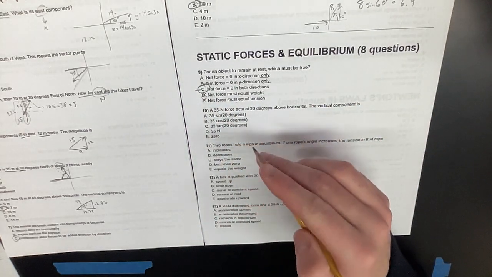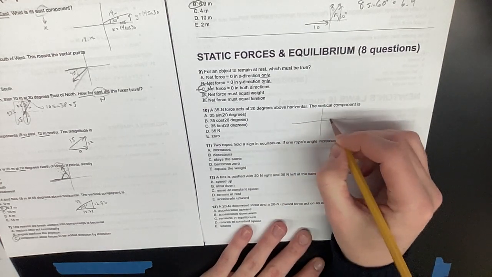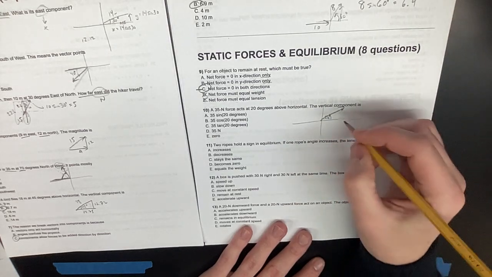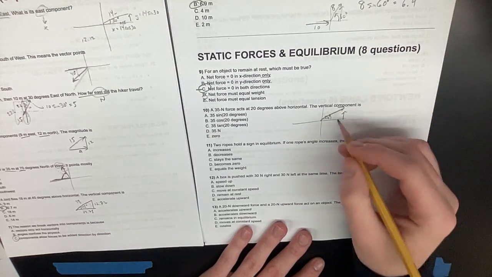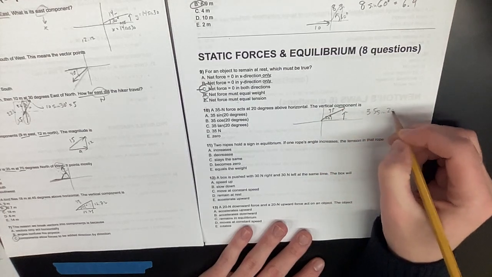A 35 Newton force acts at 20 degrees above the horizontal. So from the horizontal, I go 20 degrees above it. The vertical component is 35 sine 20 degrees.